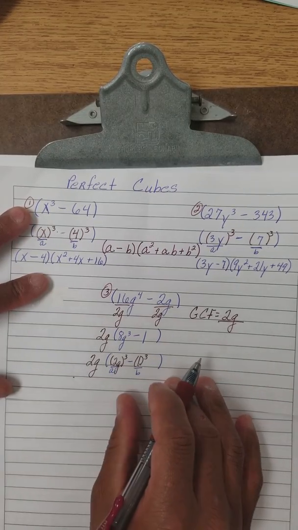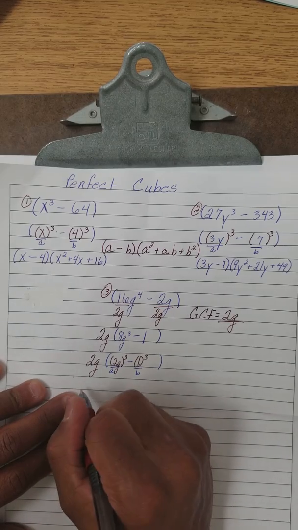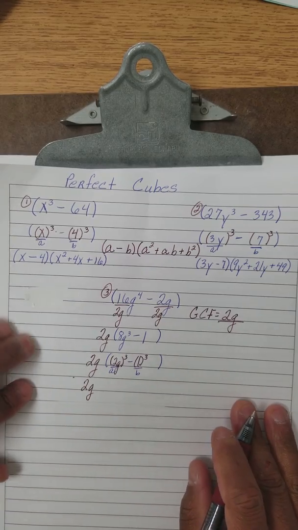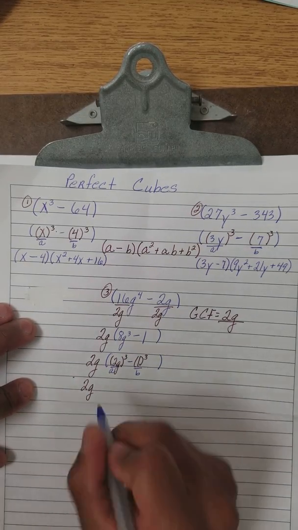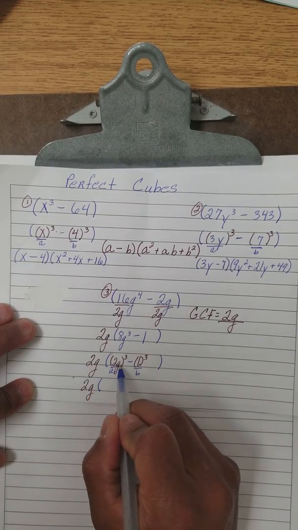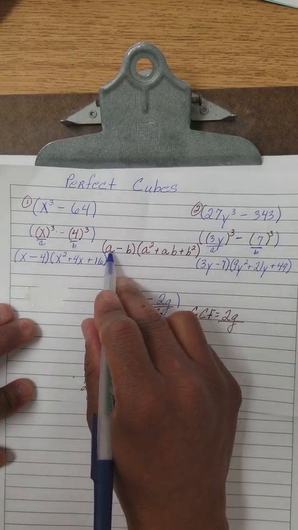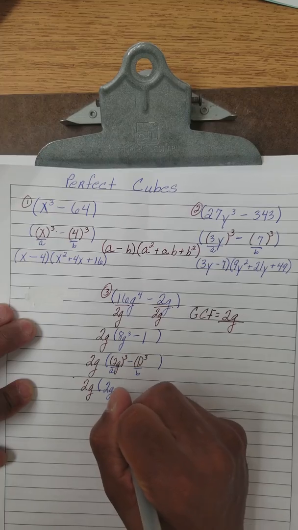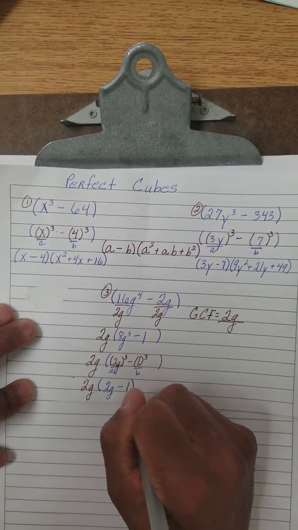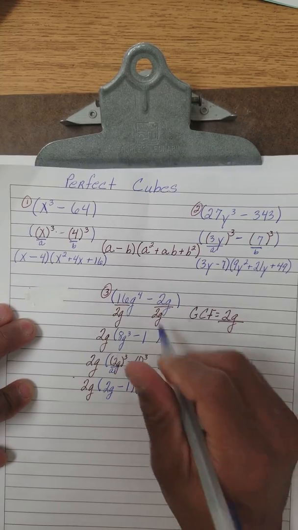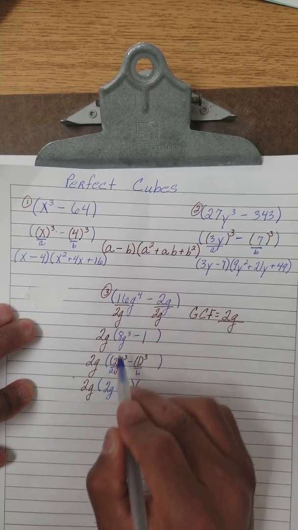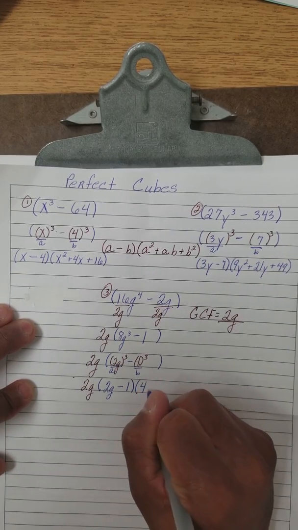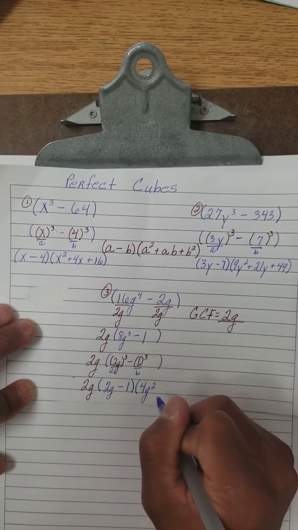And I'm going to use the difference of cubes to simplify this. On the outside of my parentheses will lie my 2g. And I'm going to use my pattern to help me out with the rest. Since 2g is my first term, I'm going to go back up here in my pattern. It's going to be A minus B. In this case, 2g minus 1. Close parentheses. I'm going to open up another set of parentheses, and it says take the first term and square it. My first term is 2g. So 2g times 2g will give me 4g squared.